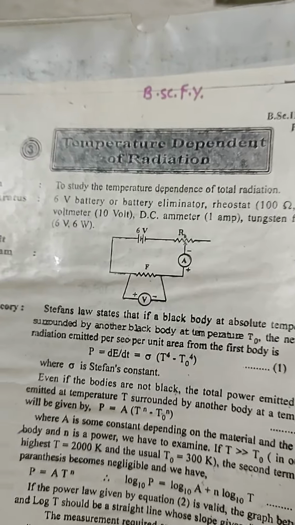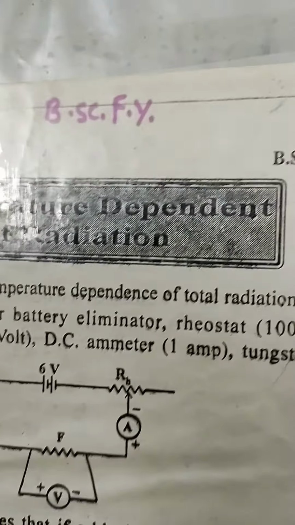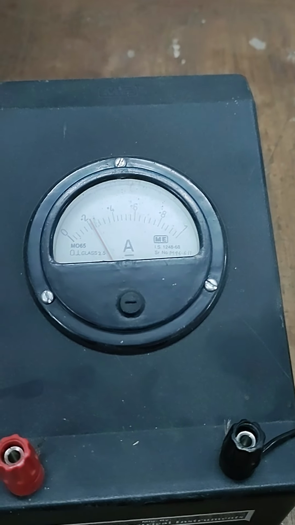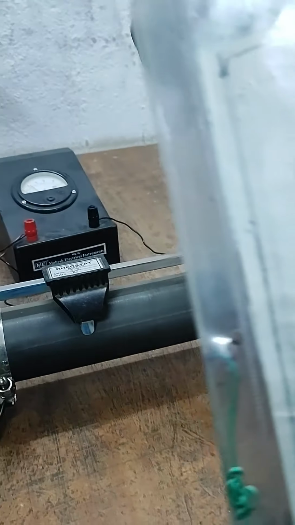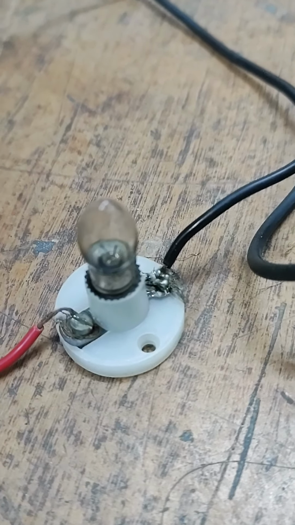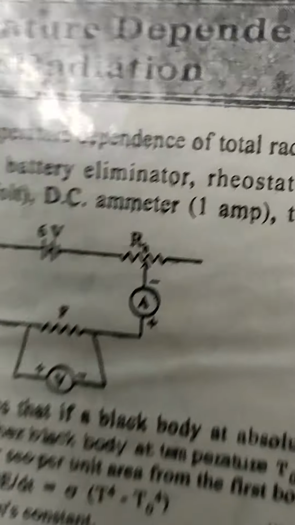Now the apparatus consists of a 6-volt battery or battery eliminator, which is kept over here. This is the battery eliminator. Then the apparatus consists of an ammeter of 1 ampere range, and a rheostat, which is over here. And a tungsten bulb, this is the filament, and a voltmeter. Now the circuit is connected as shown in this figure.